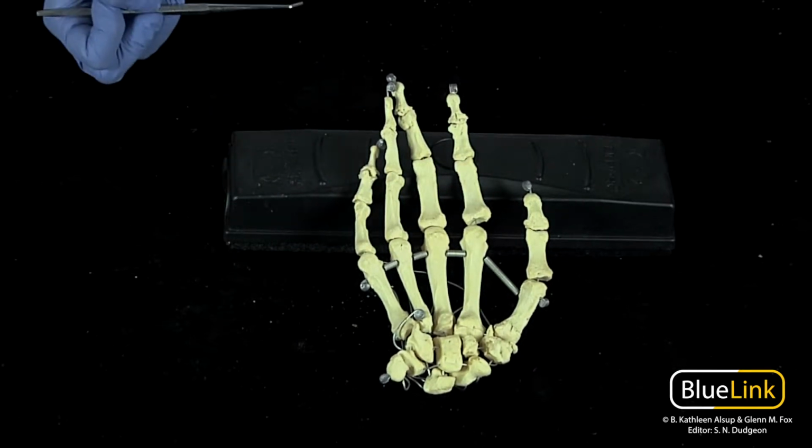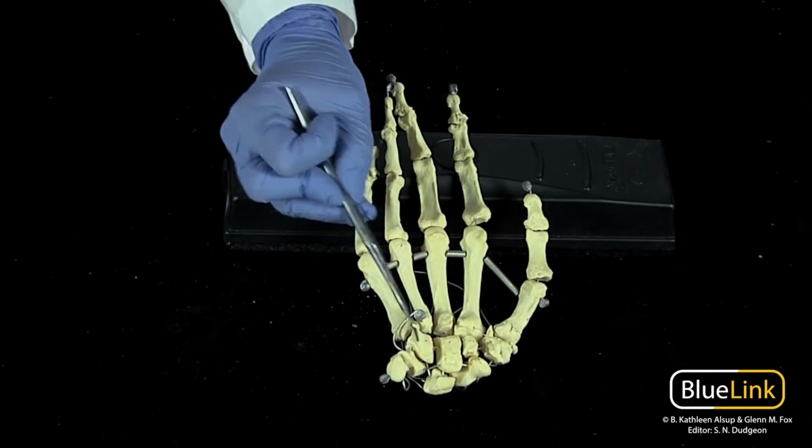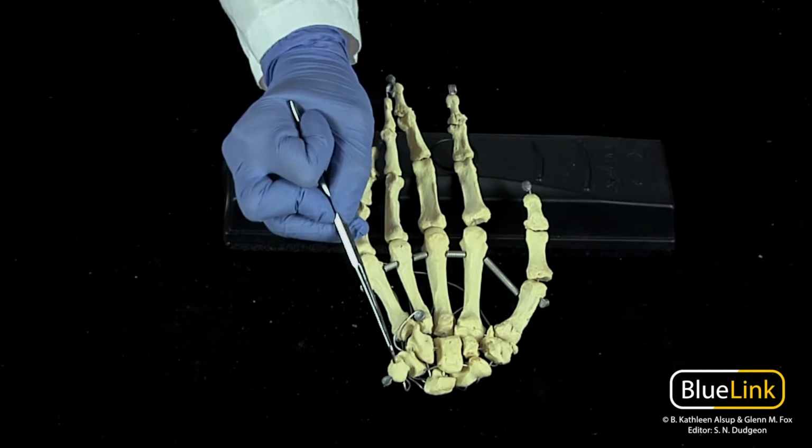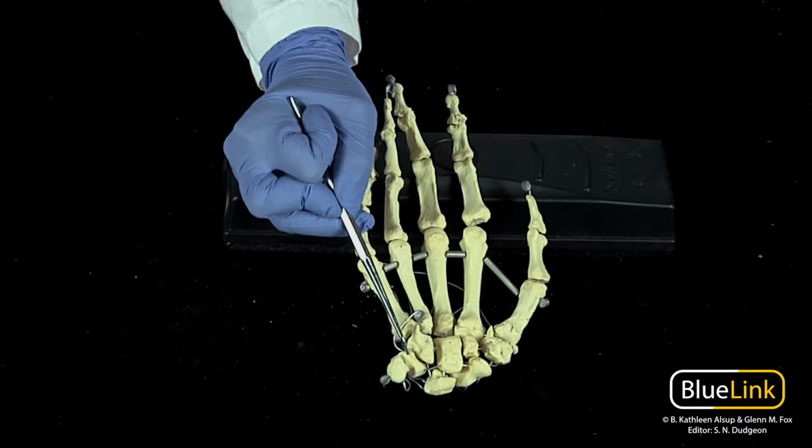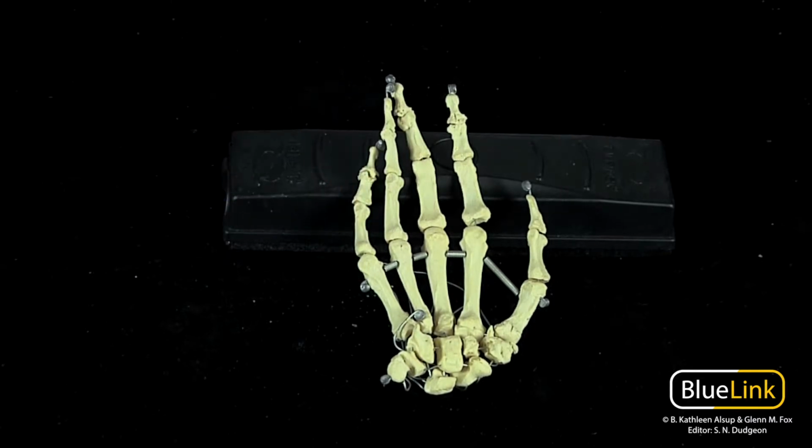Also, you can tell that you're looking at an anterior or palmar view when looking at the carpal bones, because your pisiform will be sitting on top of your triquetrum anteriorly.